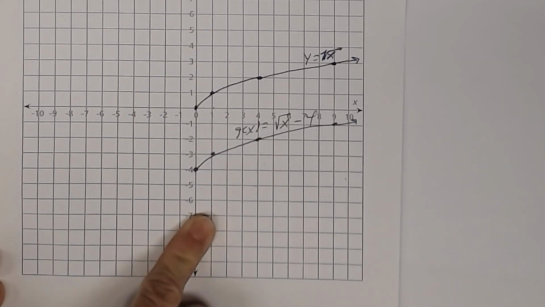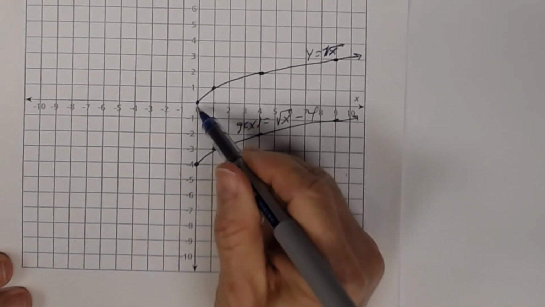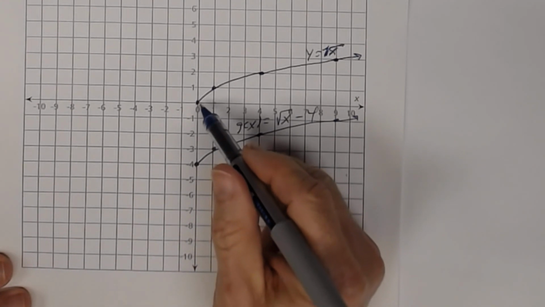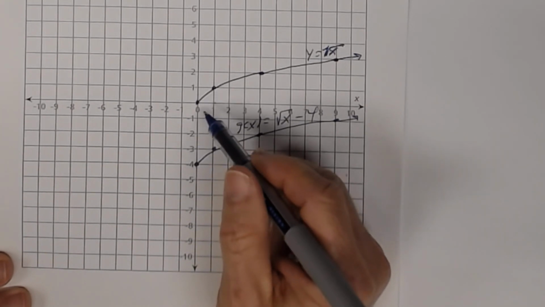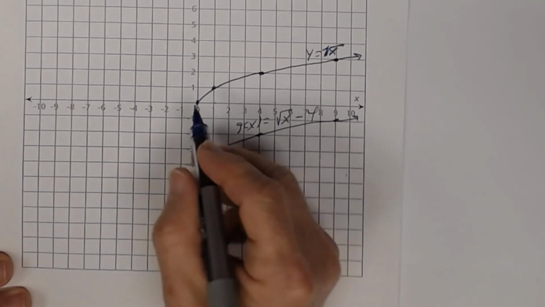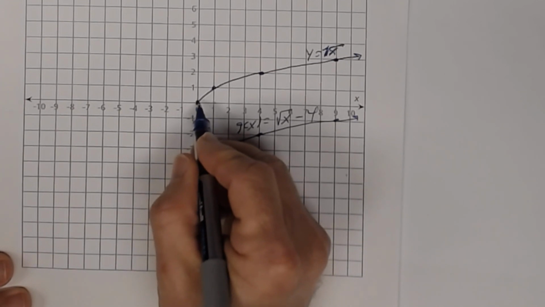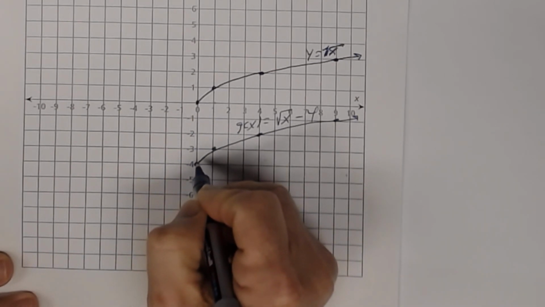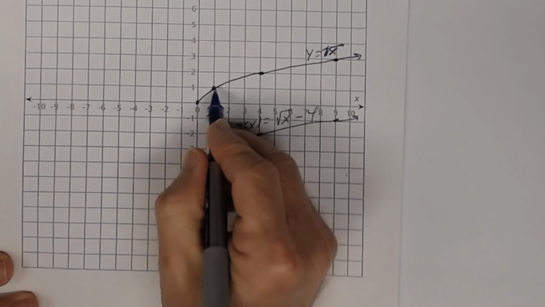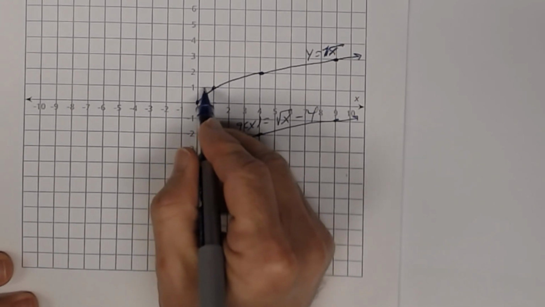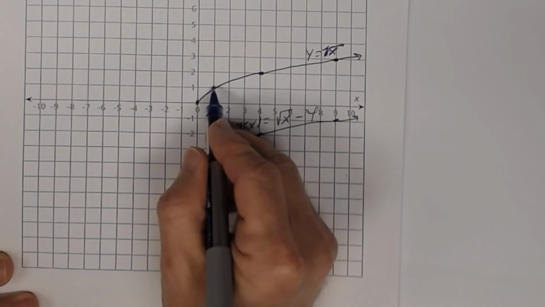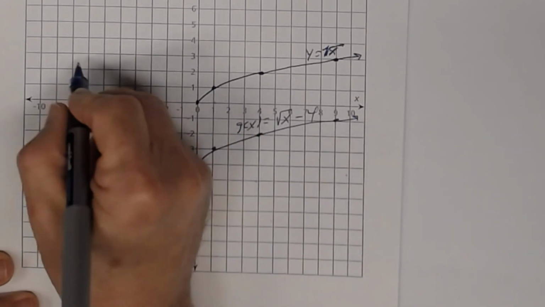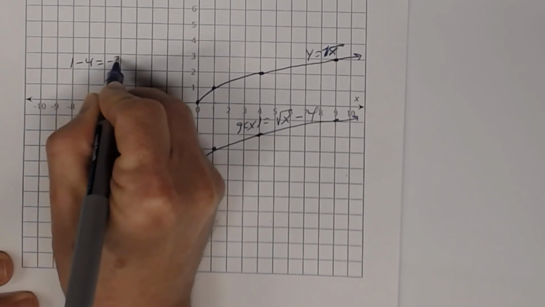That's all it is. And I want you to notice, remember you shifted down, all you're doing is the x coordinate stays the same. All you're doing is subtracting, in this case, 4 from the y coordinate. The y coordinate is 0 right here, right? 0 subtract 4 is negative 4. What's the y coordinate for this point? The y coordinate is 1. 1 subtract 4 is negative 3.